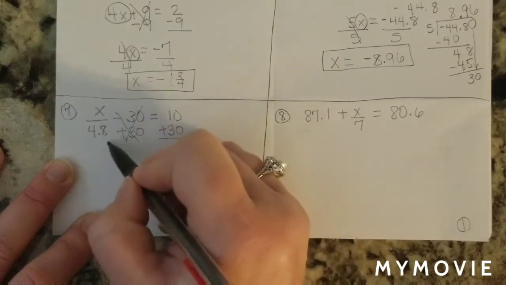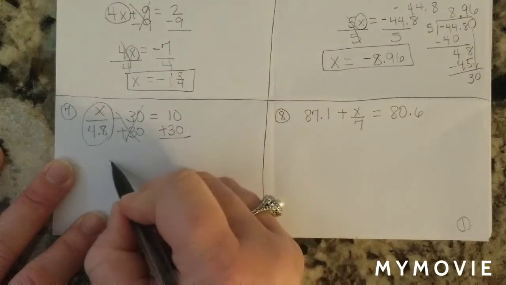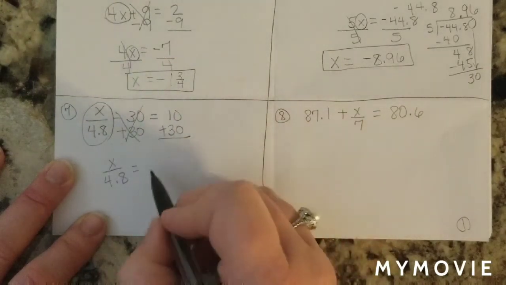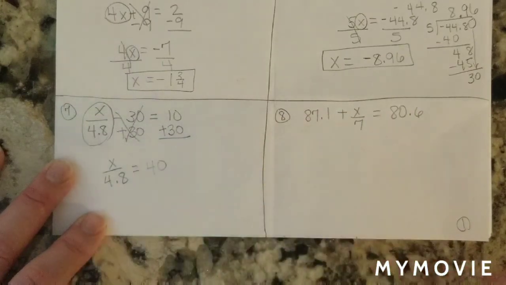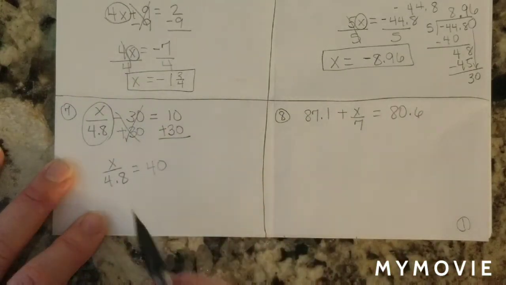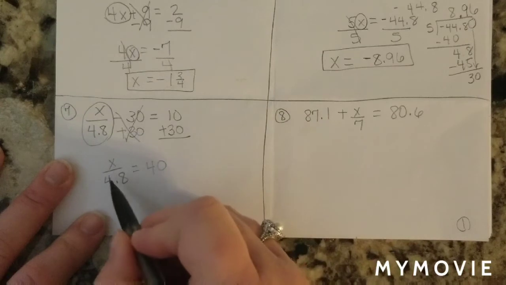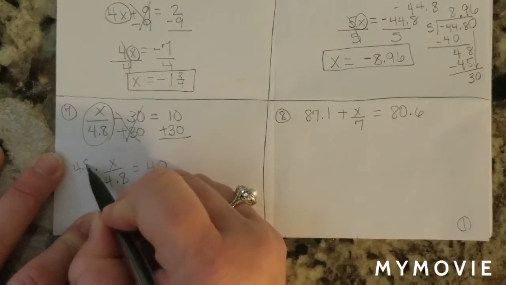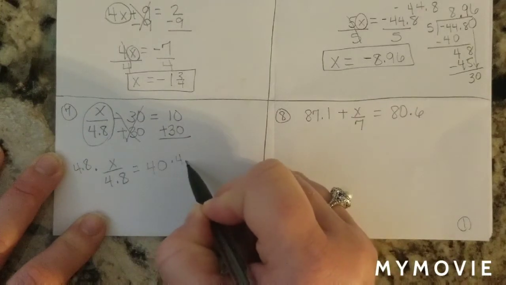This one goes away, and we're left with x over 4.8. And 10 plus 30 is 40. Now we need to get rid of the 4.8, so x is being divided by 4.8, so we're going to multiply both sides times 4.8.